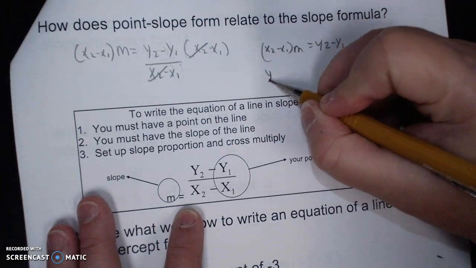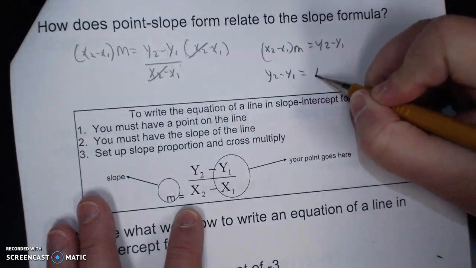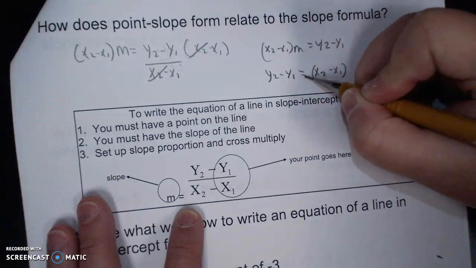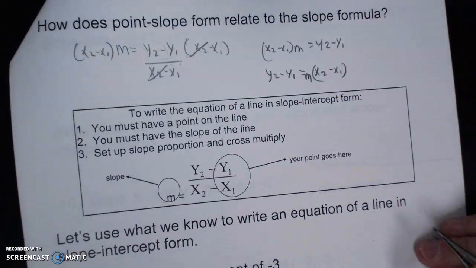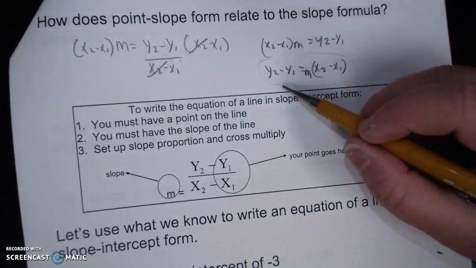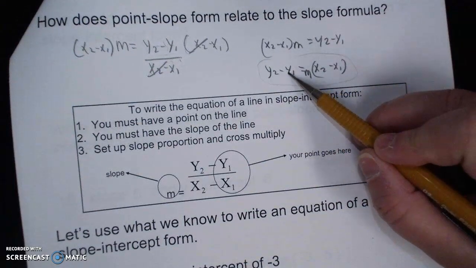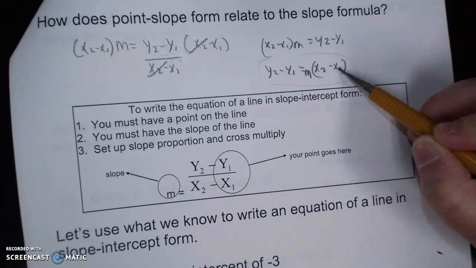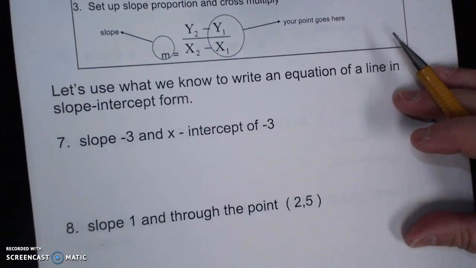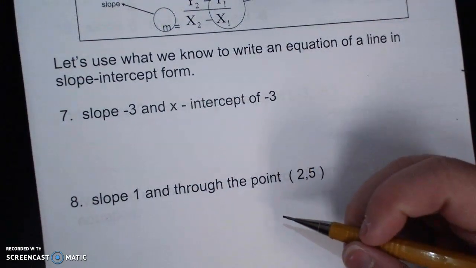I can say that's y2 minus y1 equals m times x2 minus x1, and I can put the slope in front of it. And so this is given a point and a slope, so I can fill in my point here, and then my slope here, and keep going. So let's use what you know to write an equation of a line in slope-intercept form.